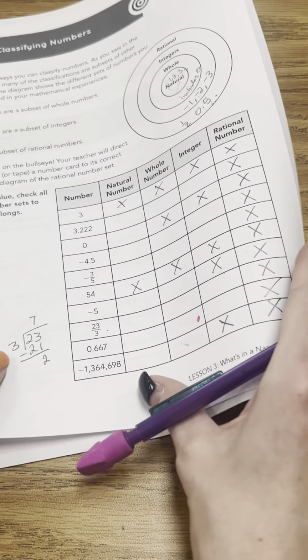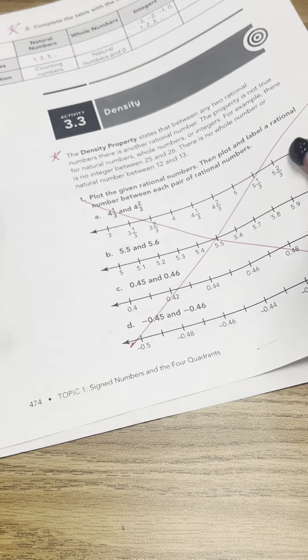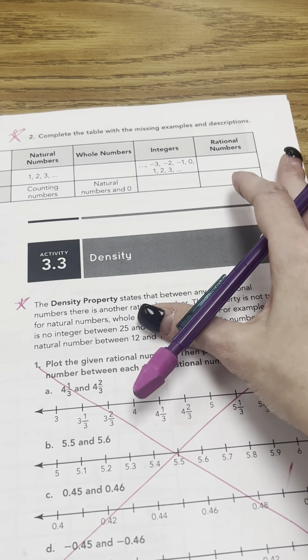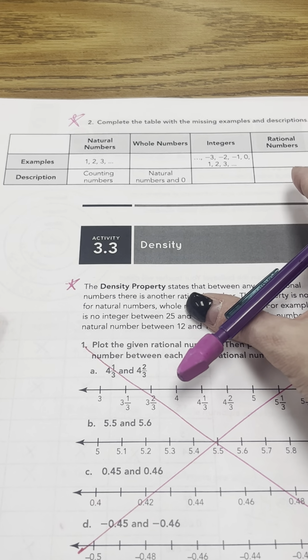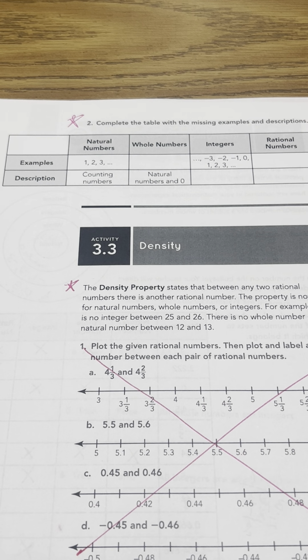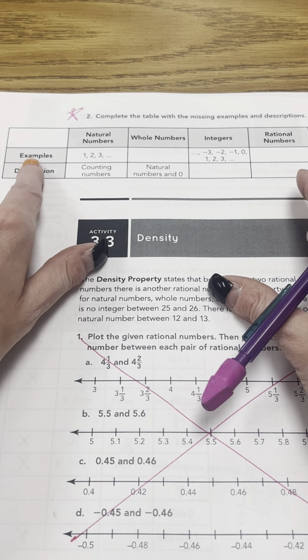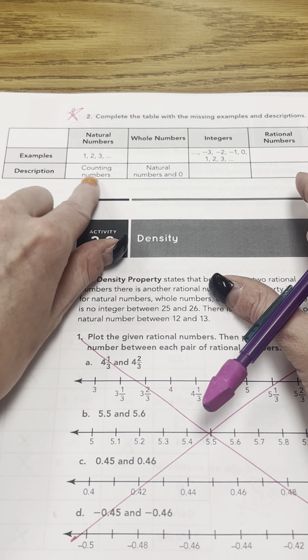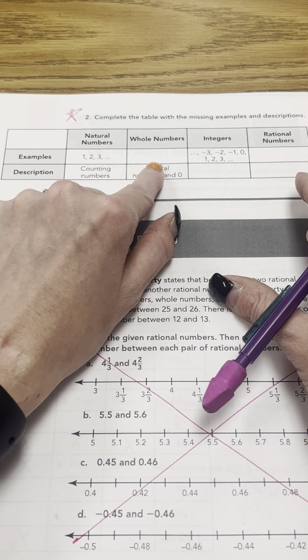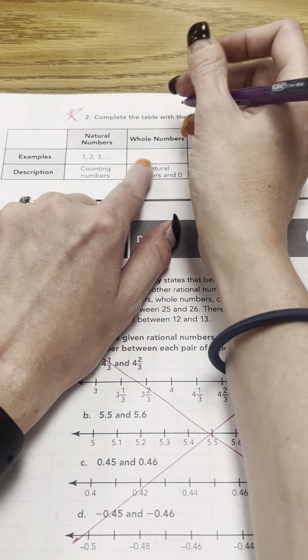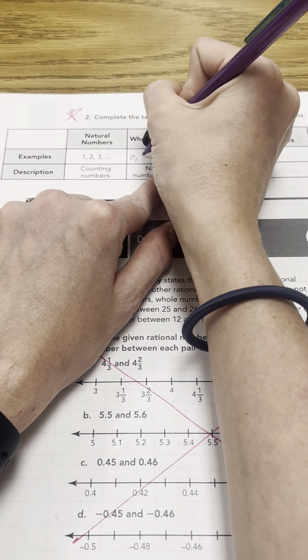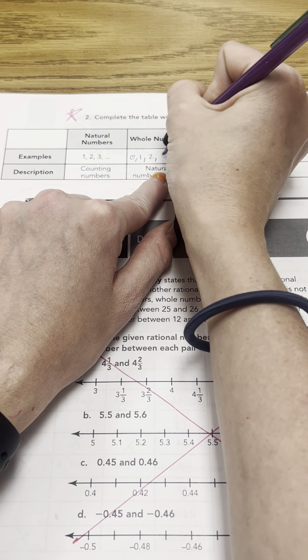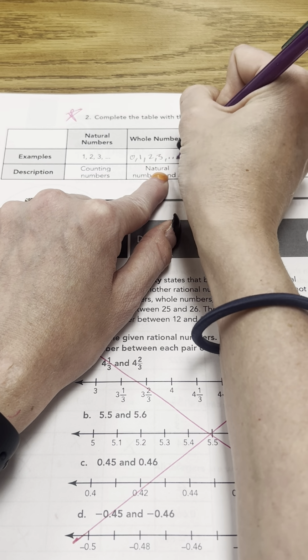We're going to go ahead and describe what we can think of whenever we're looking at natural, wholes, integers, and rational numbers. Okay. Here's our example and our description. Natural numbers are 1, 2, 3, and so on. Those are your counting numbers. Whole numbers are going to be all of these plus 0. So I'm going to put 0, 1, 2, 3, and so on.